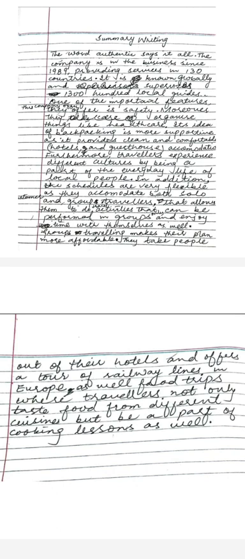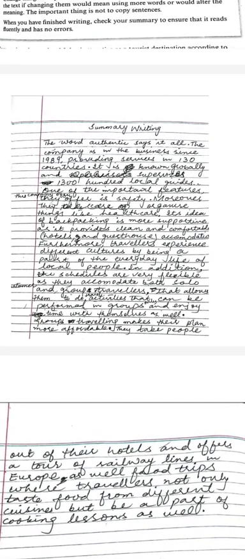Now see here, all the points right from the beginning till the end, I have just discussed the positive points of the authentic travel company, nothing else. So any summary that you write must be about the given strand. If it's about advantages, you will just write the advantages. If it is about disadvantages, you will only discuss the disadvantages.